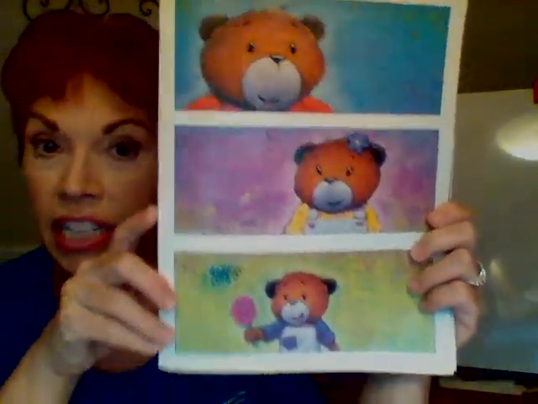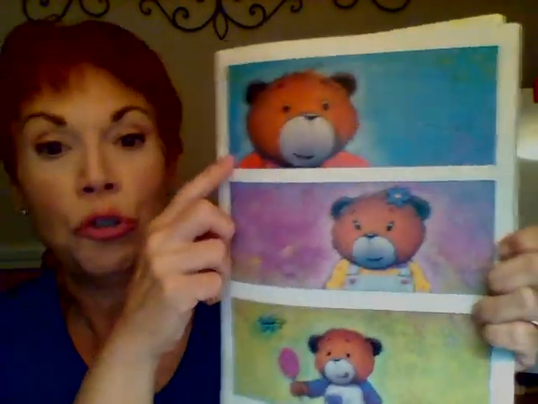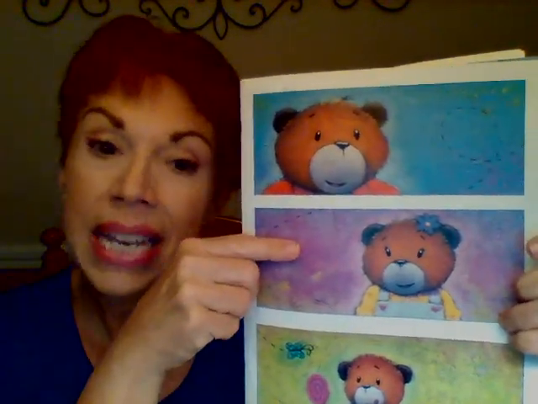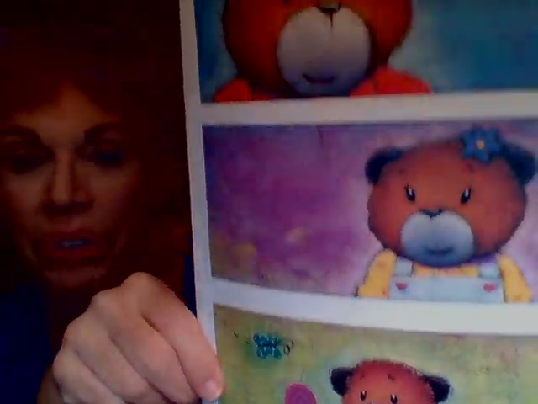The next page shows the three bears, but this time we can see their faces. Do you see great big daddy bear, medium-sized mommy bear, and wee little baby bear? They all look very happy, don't they? Okay, so far all the characters in our story seem pretty happy.